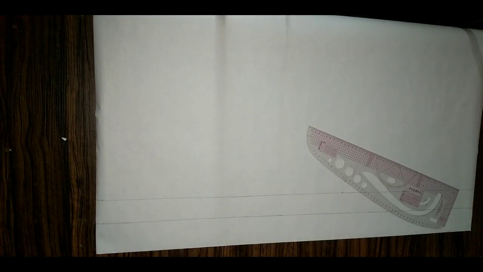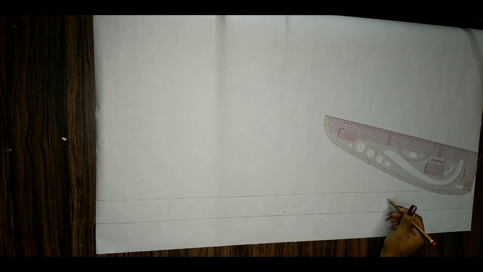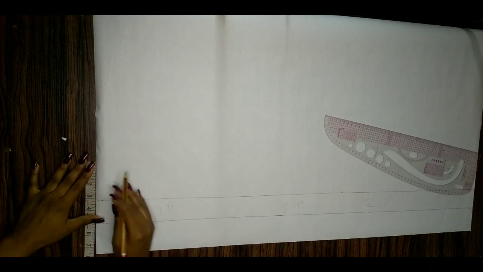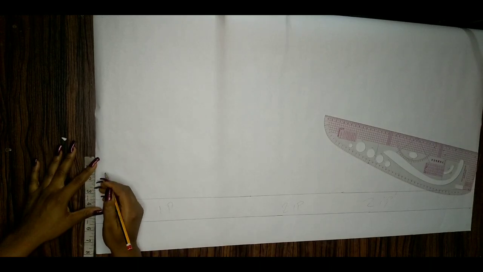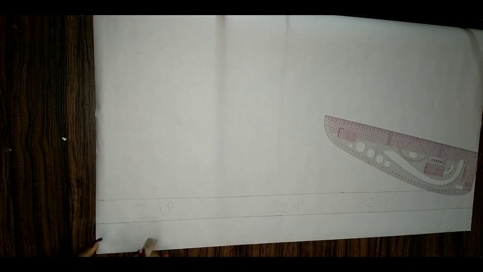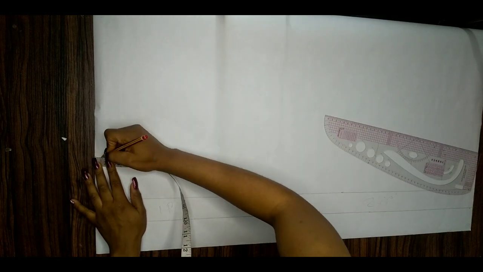So I'm going to write ZIP for zip. Okay, now for my neckline, I'm working with 3.5. That's the same 3.5 I use for the front, it's the same 3.5 I use for the back. So whatever you decide to use for the front, use that same thing for the back.